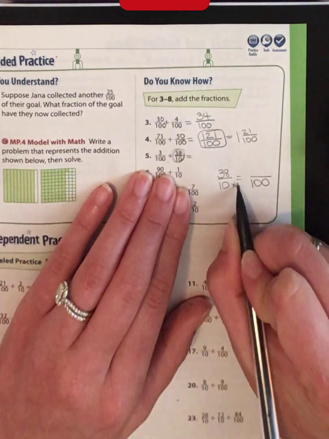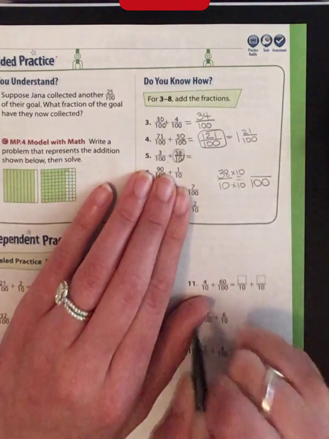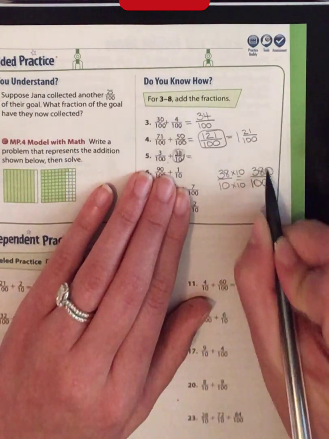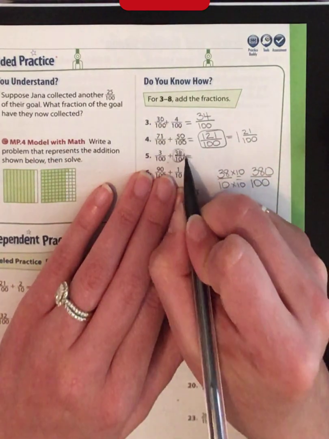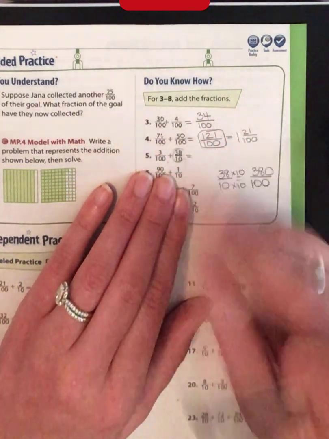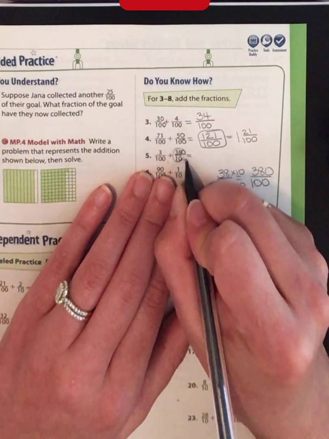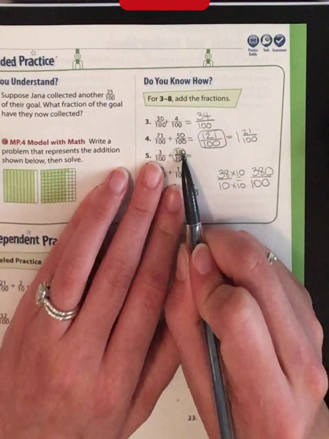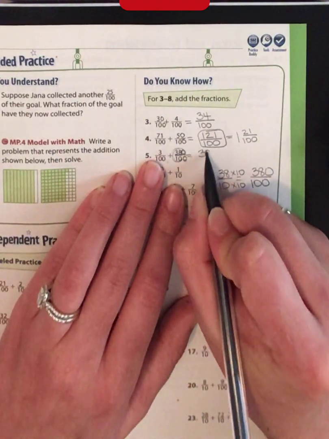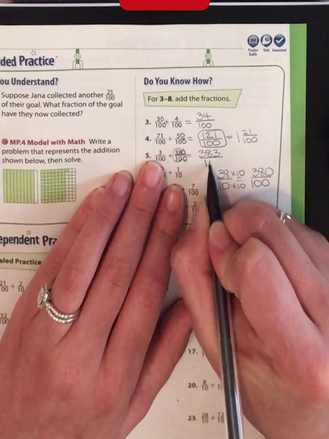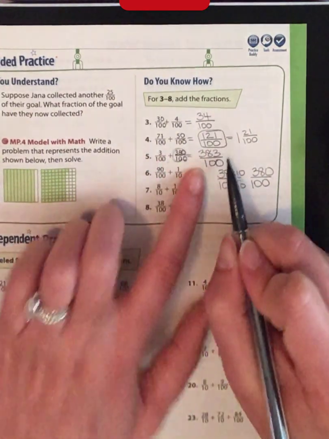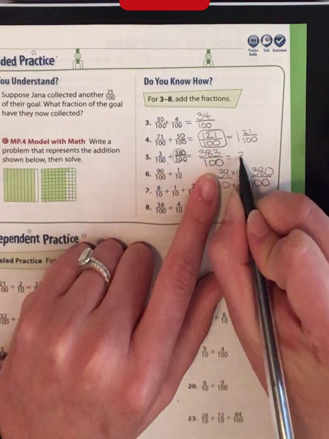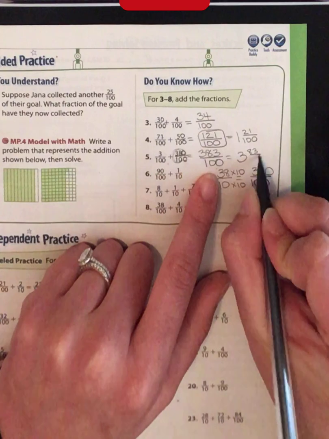We're still going to multiply by 10 on top and bottom. 38 times 1 is 38, and we add our 0. Okay? Or, like we've been doing up here, you just add your 0 to the top and 0 to the bottom. When we take 380 plus 3, we get 383 hundredths. That's definitely an improper fraction. Okay? That's going to give you 3 and 83 hundredths.